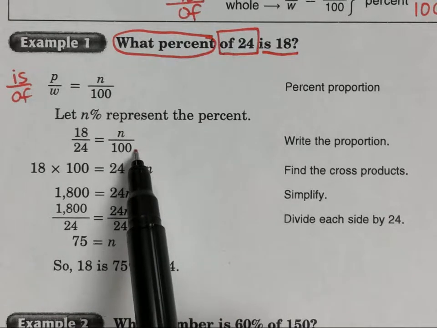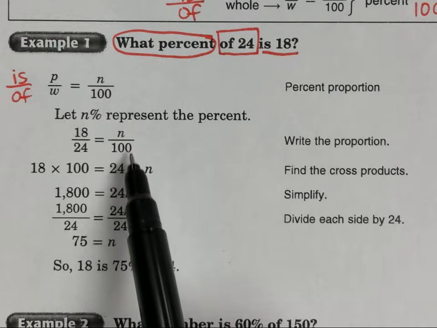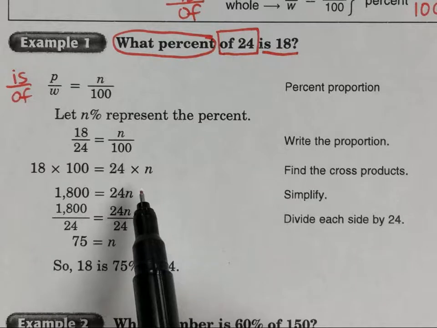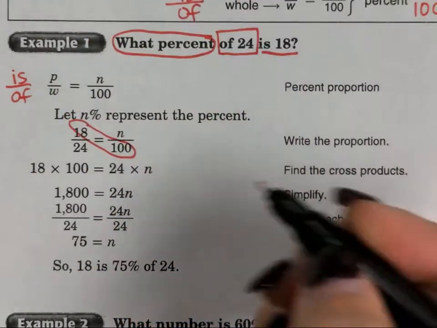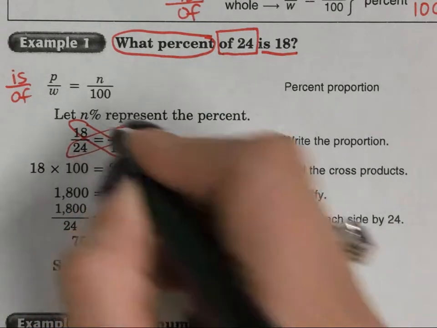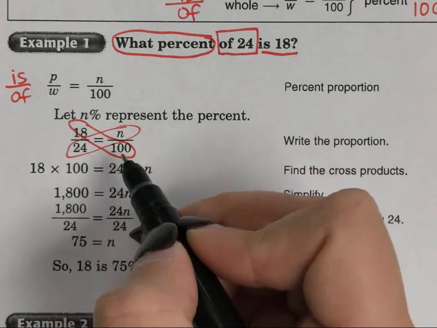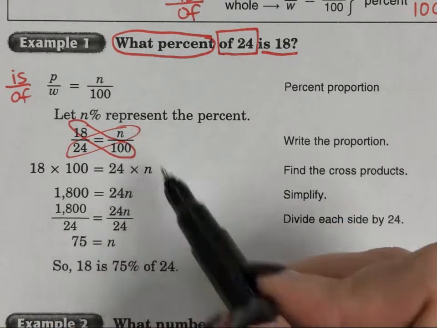That is a proportion. We know how to solve proportions. How do you solve proportions? Guys, we just took a test on this. How do you solve proportions? Cross multiply. So 18 times 100 equals 24 times N.